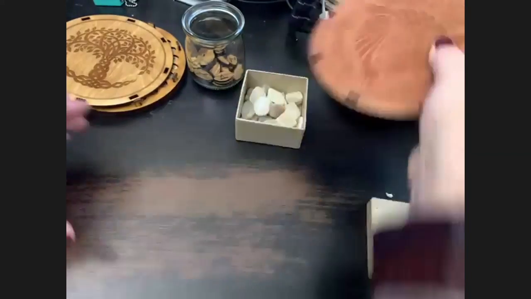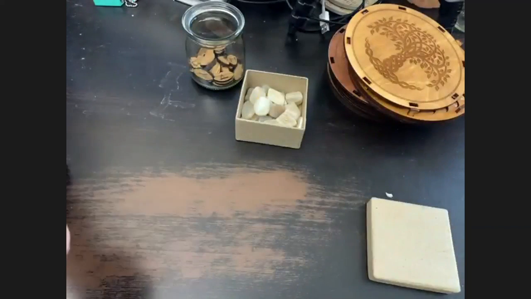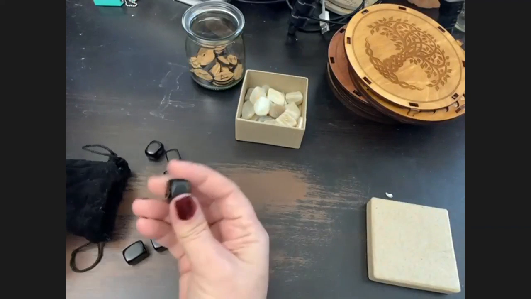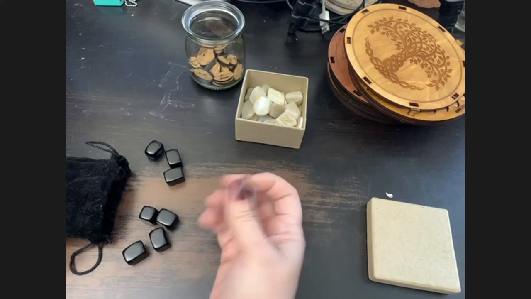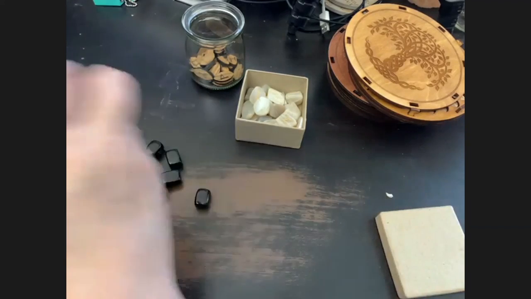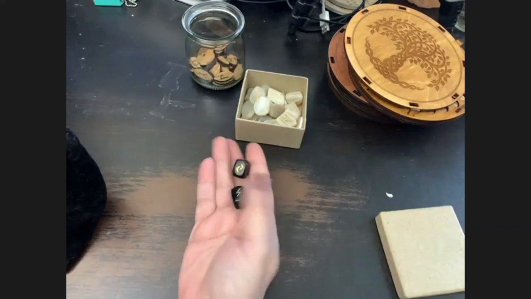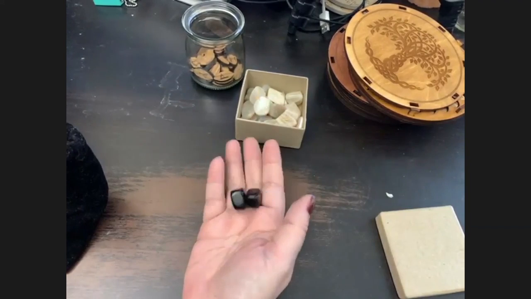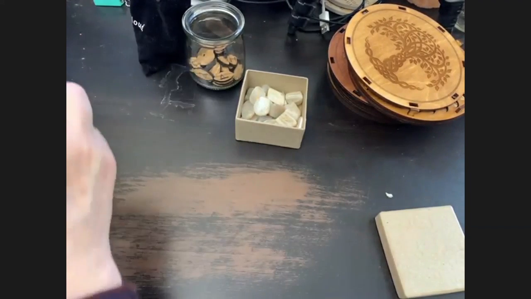So that's those. This is a set of obsidian ones with the gold, because the black and the gold stand out really nicely. These cast really well, I do actually like these, and those cast nicely. These are cheap. I mean, you can get a set of crystal ones for between $10 and $15. You can get crystal ones pretty cheaply.